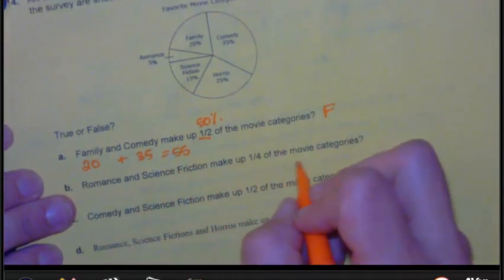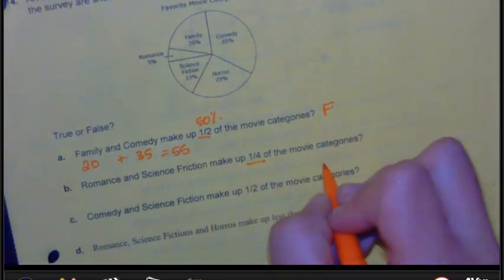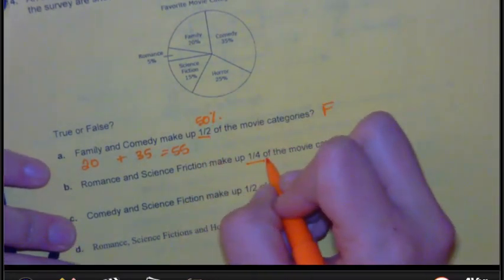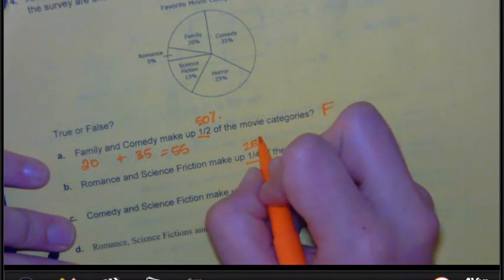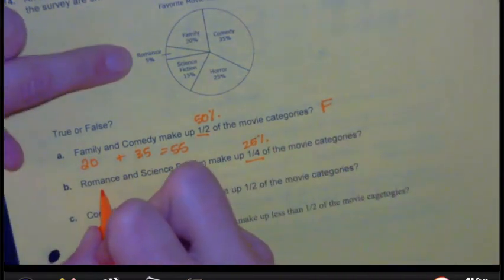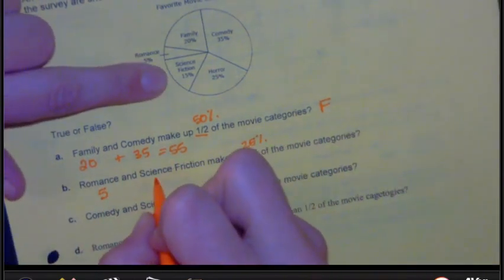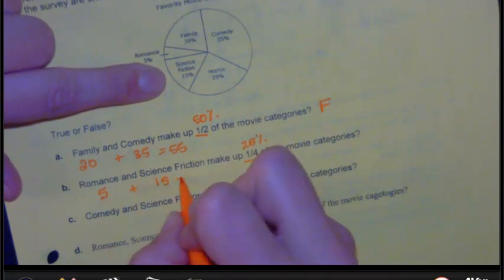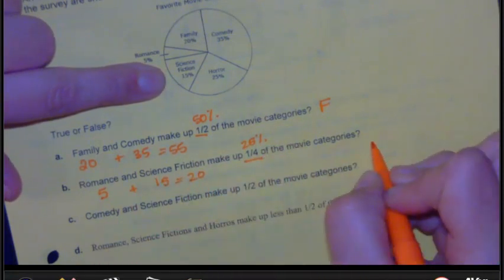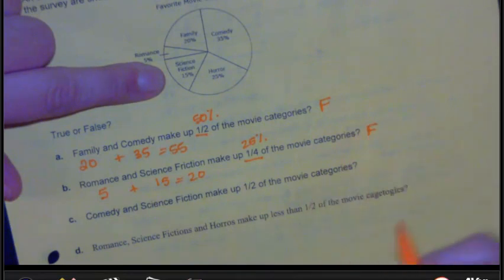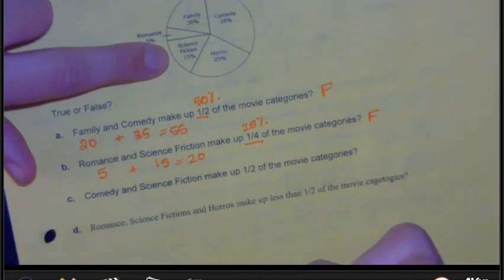Okay. Romance and science fiction make up 1/4 of the movies. Well, as 1/2 is 50, 1/4 is going to be 25%. Okay, so let's see. Romance is 5. Science fiction is 15. 5 plus 15 is 20. Is that 25%? Nope, that's false.